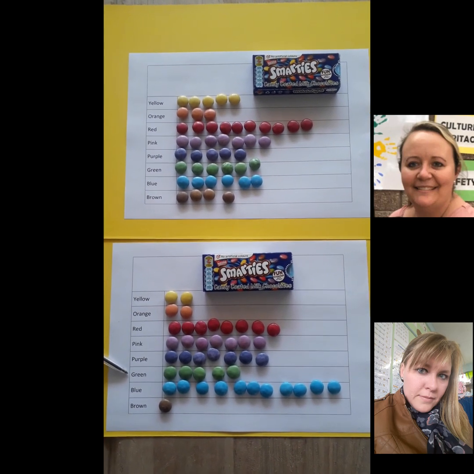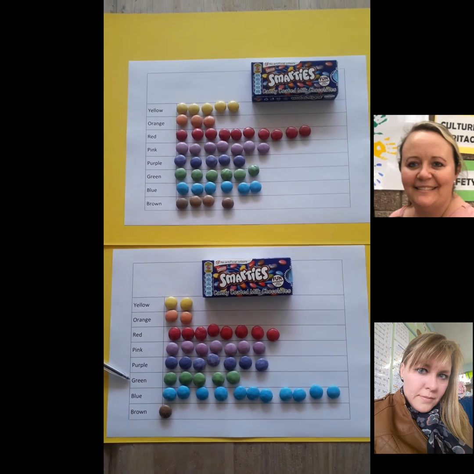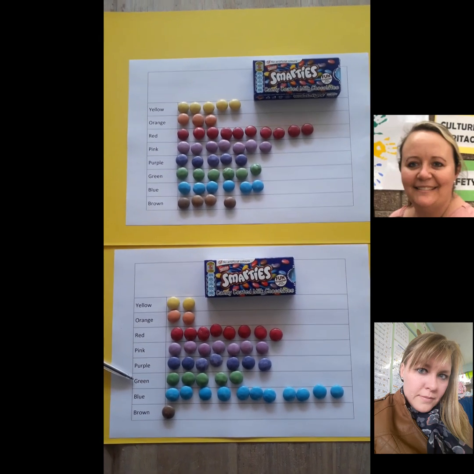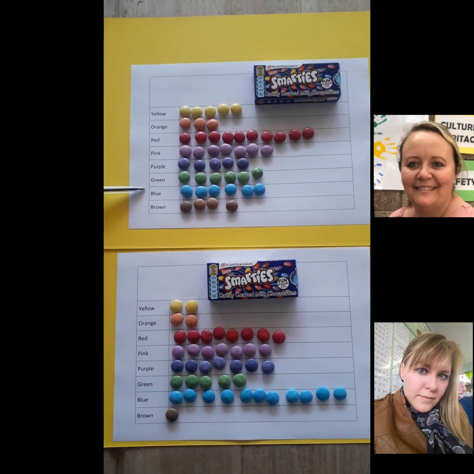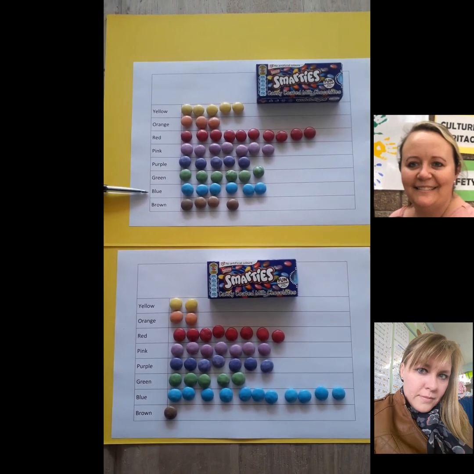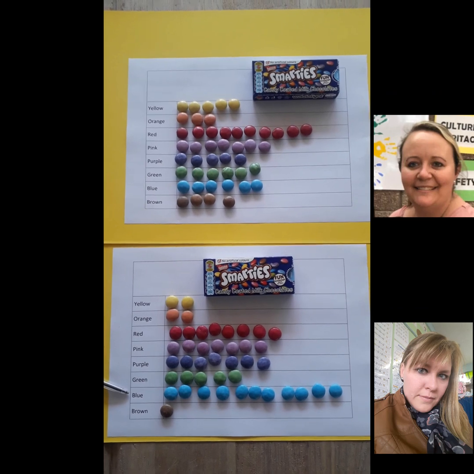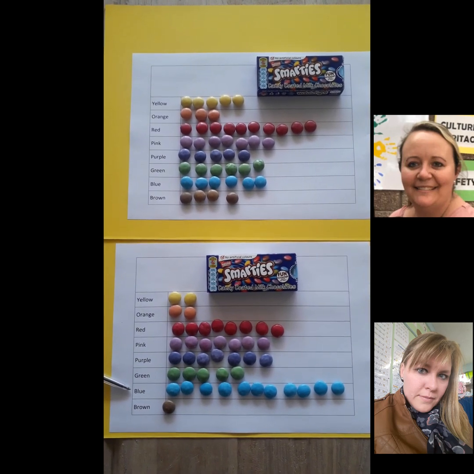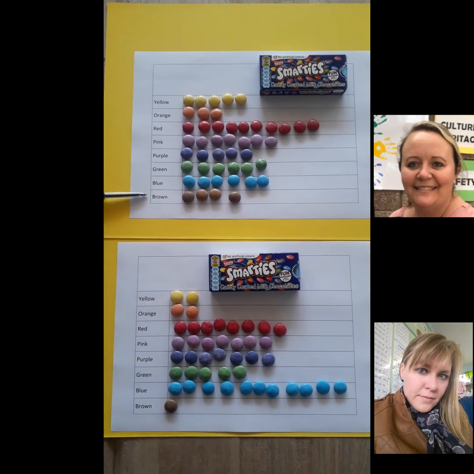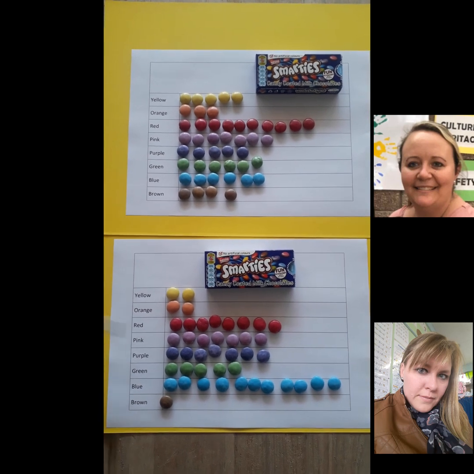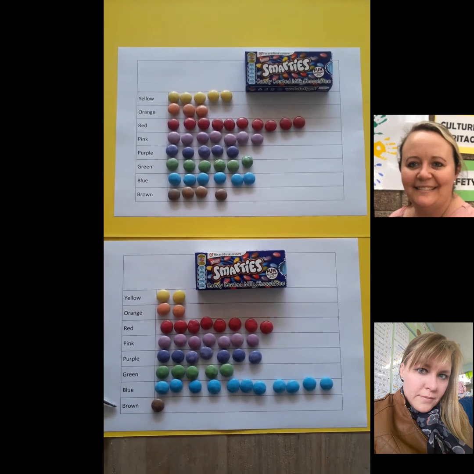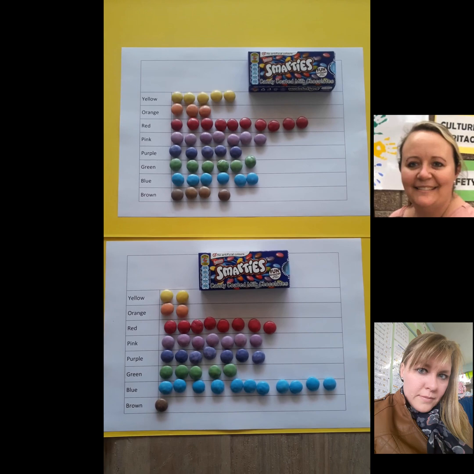I have one. Oh no, I've got one less. I only have 5 green Smarties. Blue? 6 also. Oh, but when I come to blue, I've got 11. I think that's the highest number. And brown? 4. I only have one little lonely brown Smartie in my box.